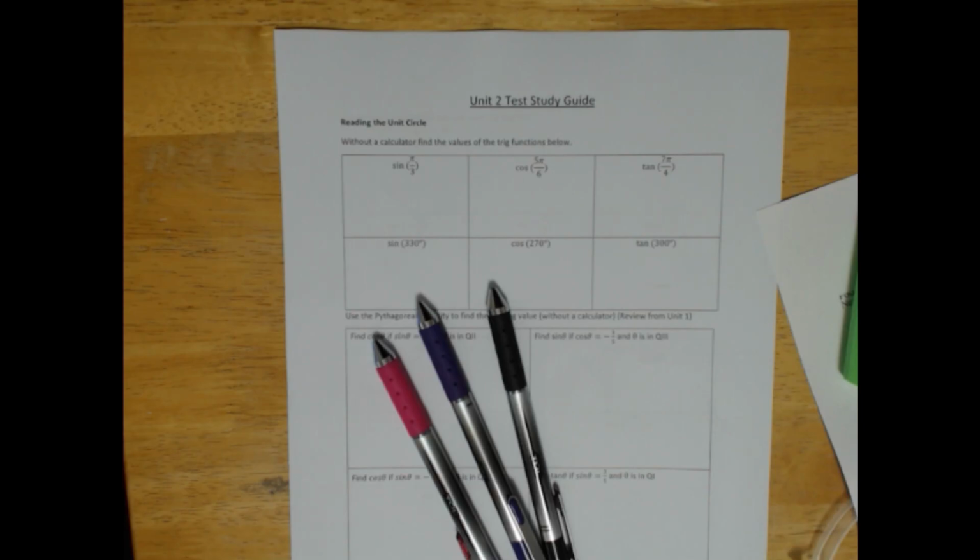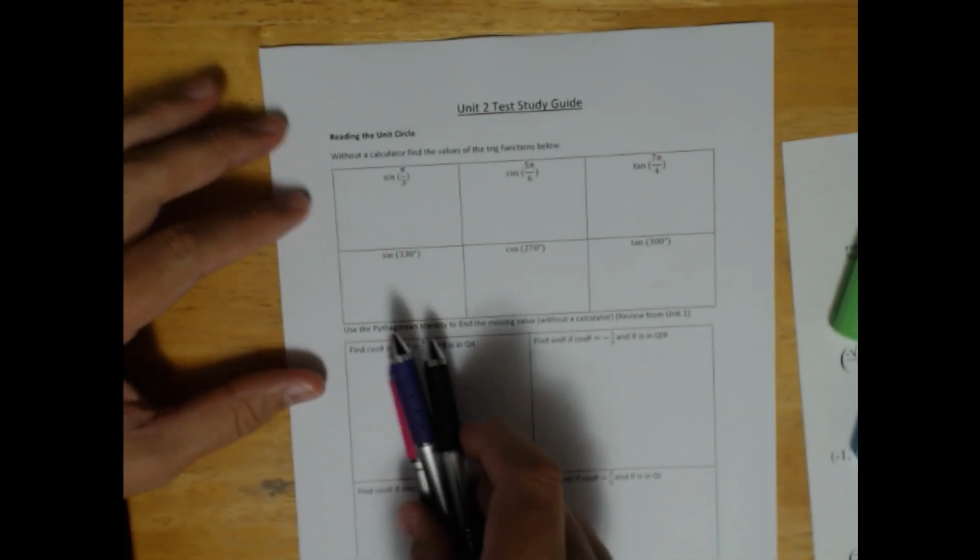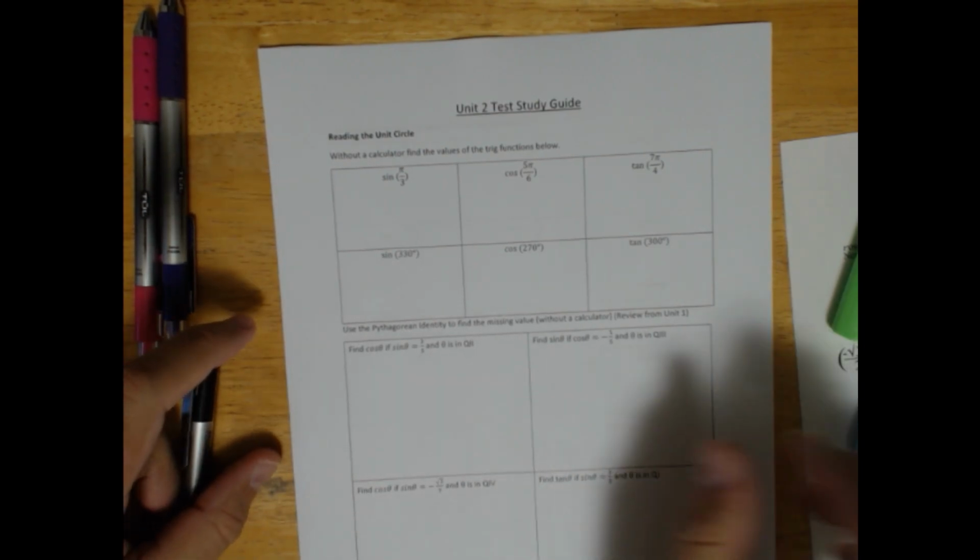Okay, hello everyone. This is the study guide for the Unit 2 test. We're going to go over it real quick, and that way you can check your answers and be ready for the test. Starting off on all these, you should not need a calculator. So without a calculator, that's using the unit circle. Find the values of each of the functions below.